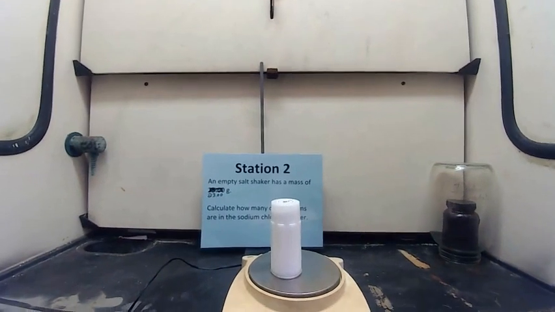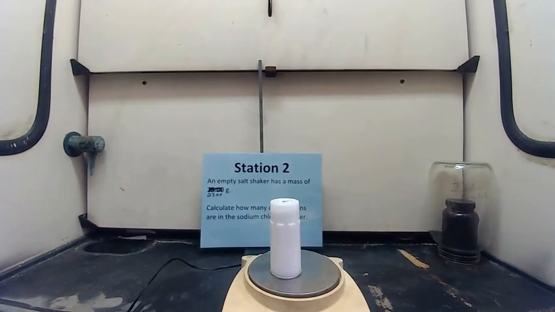So it is my deepest hopes that you will spend some time and solve this problem. I'm guessing it's going to take you 3 or 4 minutes to be able to do that. If you need to rewind the video to get the data, and again, the data is 23.00 grams for the salt shaker itself, and the salt shaker with the salt inside is 125.88 grams. So pause the video, try to solve this problem. You should have all the skills that you need to be able to solve it.